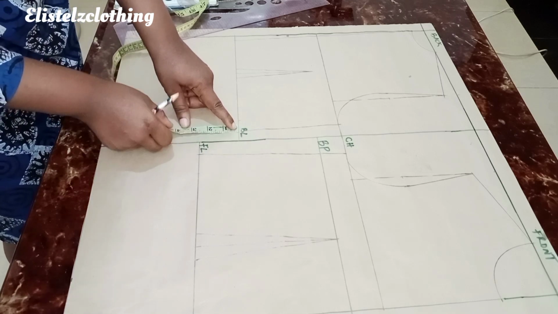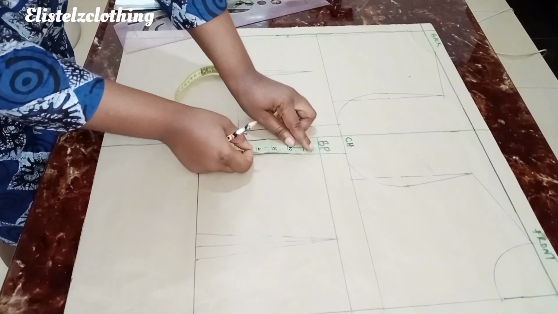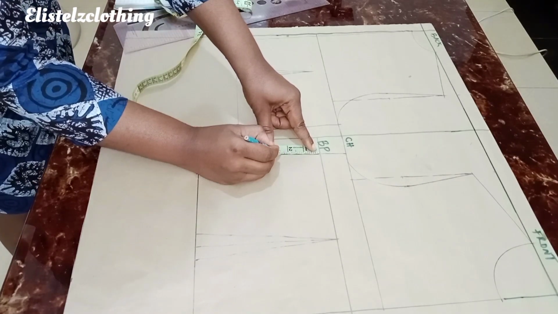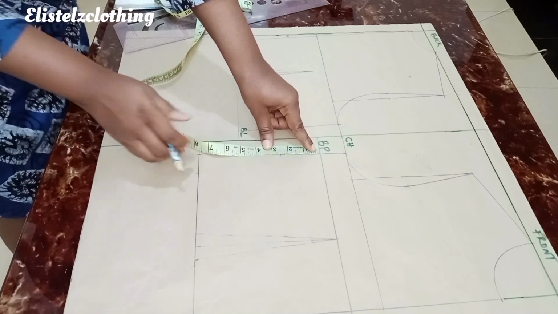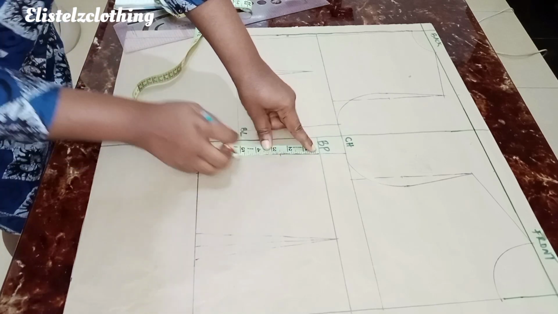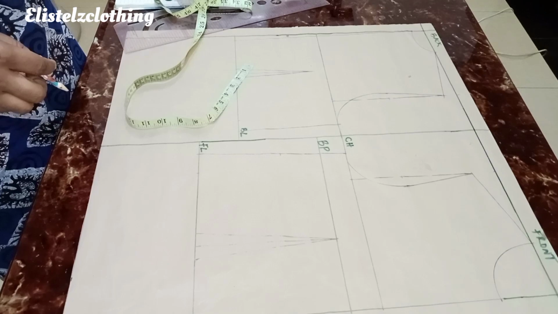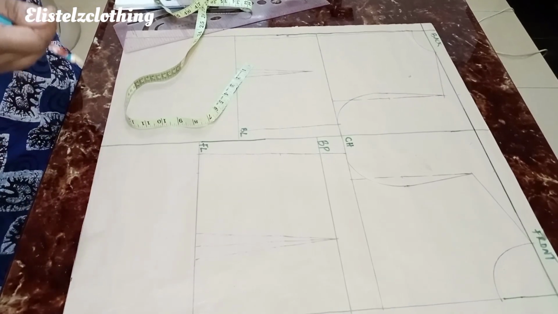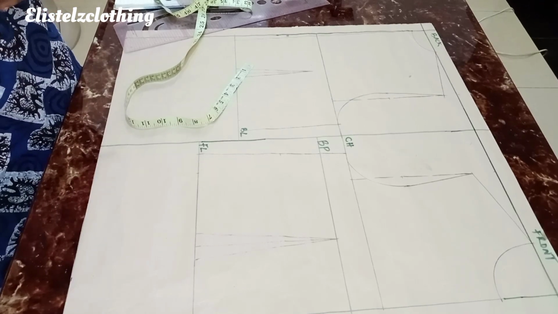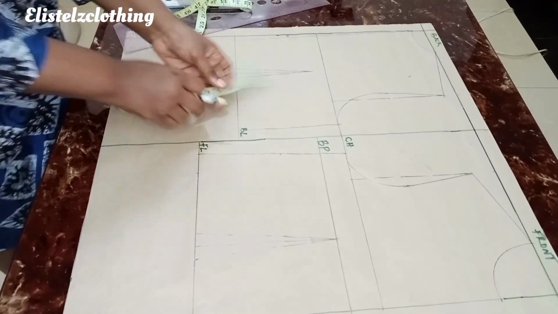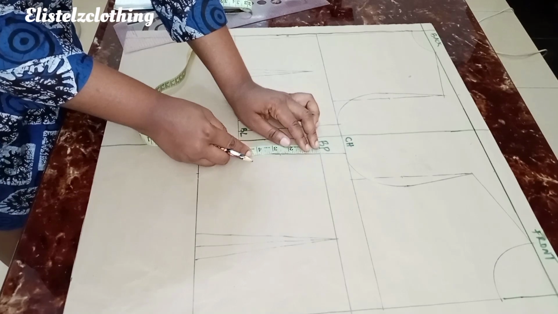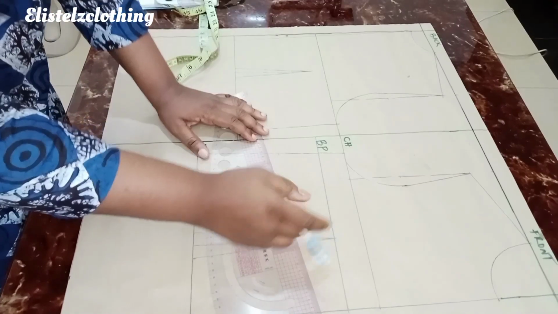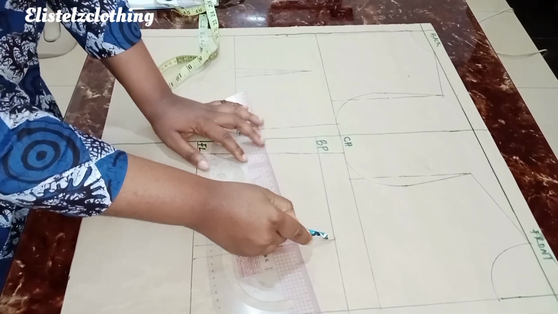So for that 2.5 inches, what you need to do is place your tape on the bust point line like so, and come down by the 2.5 inches or whatever your own difference is. But it's usually between 2 inches to 3 inches, or 3.5. So this is my 2.5 inches. Now I'm going to connect it to this bust point.